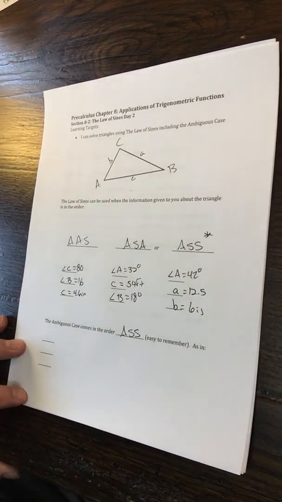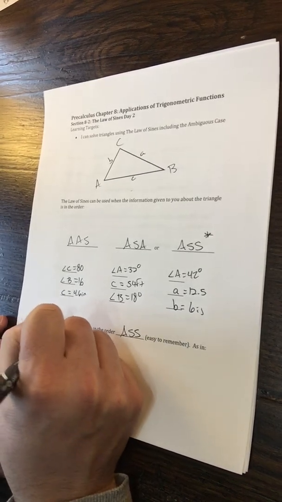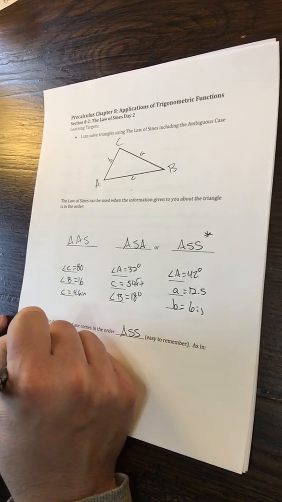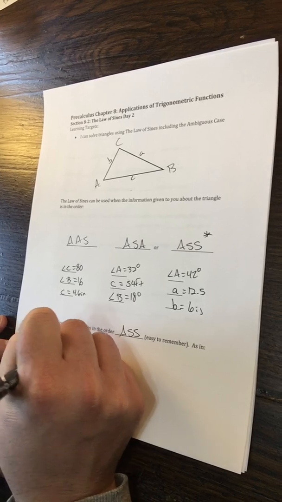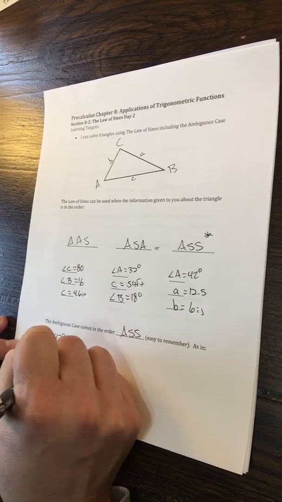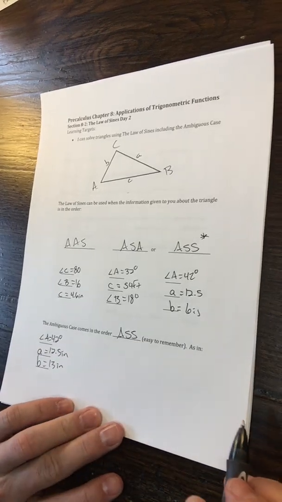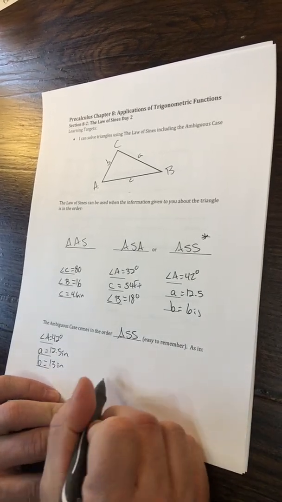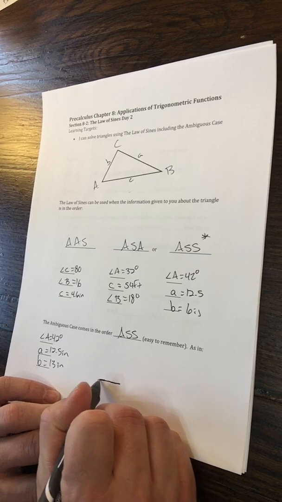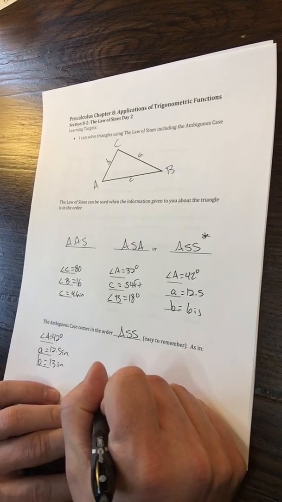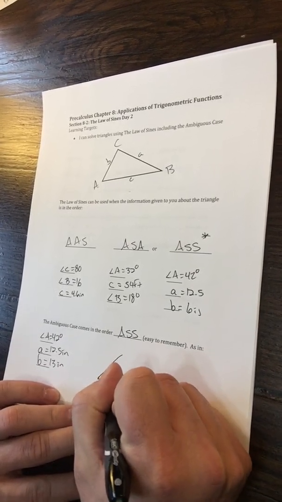Of course, easy to remember. As in, angle A is 42 degrees, side A is 12.5, and side B is 13 inches. 12.5 and 13. Okay, so let me draw what's going on. I'm going to do my best accurate drawing, so work with me here. I don't know how long that side is. This is going to be a 42 degree angle, so let me try and draw a 42 degree angle.